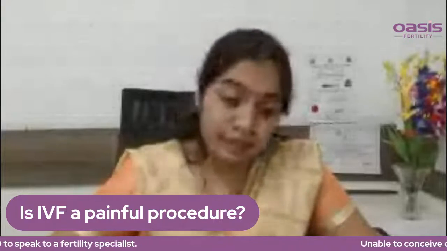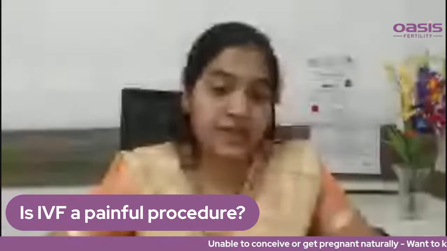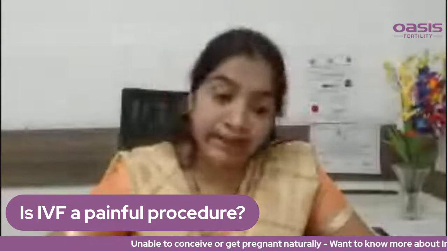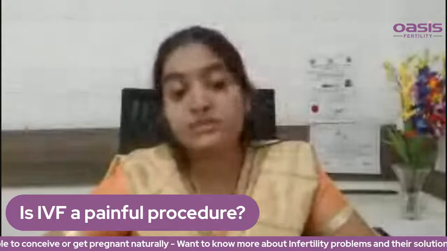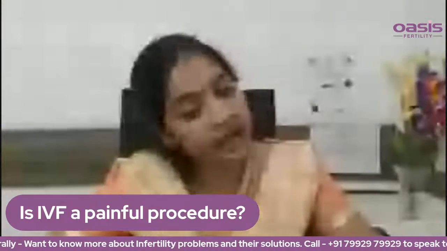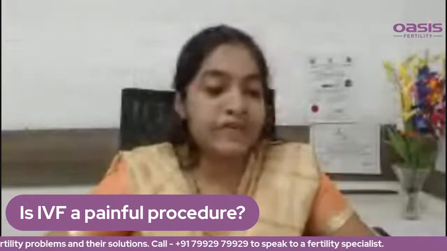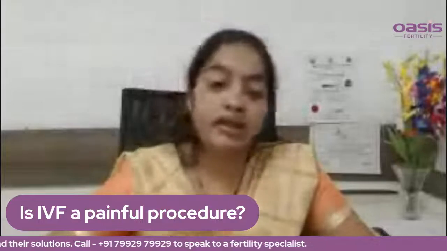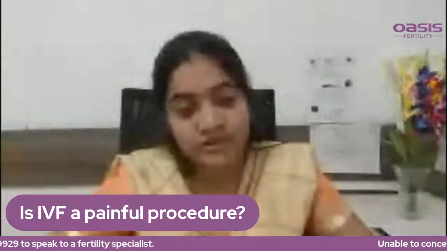And the pickup procedure, that is the egg retrieval procedure, is done under anesthesia. So that procedure is also painless. The patient doesn't feel anything because the procedure is done under anesthesia. Post-operatively, yes, the patient can have some pain, but for that we give painkillers. Then embryo transfer is just like IUI. It is not at all a painful procedure.